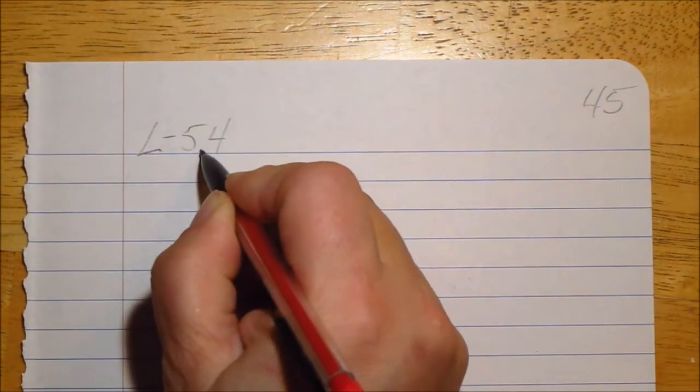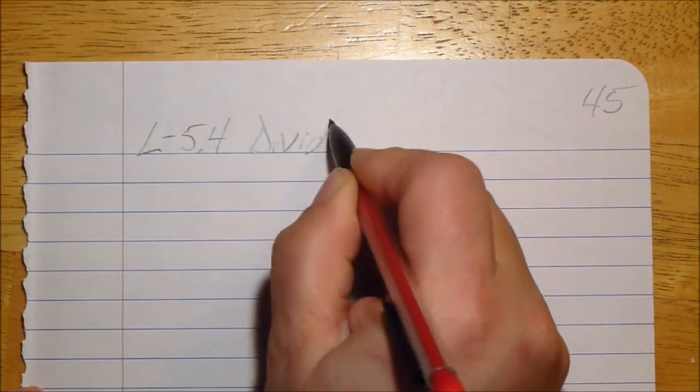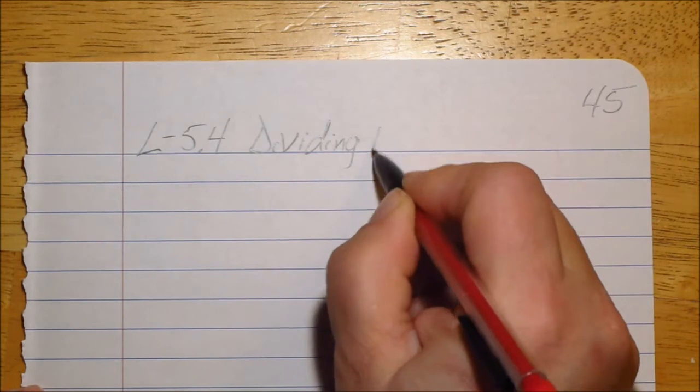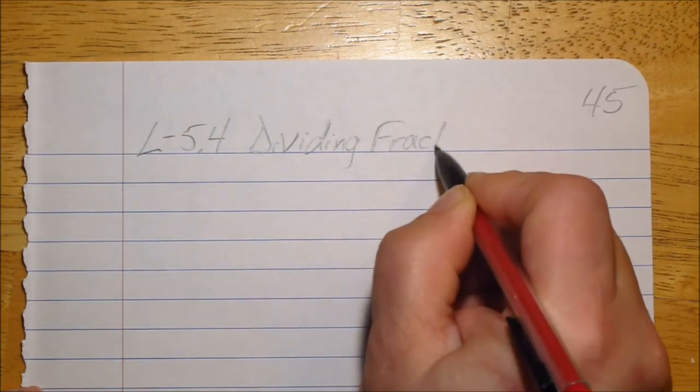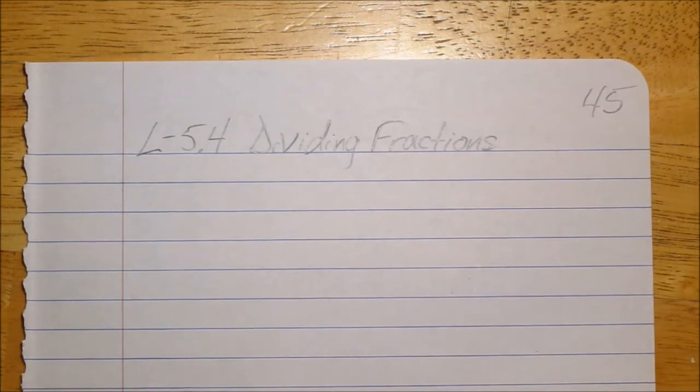5.4, and the title is Dividing Fractions. The lesson before this was multiplying fractions, and now we're dividing fractions.